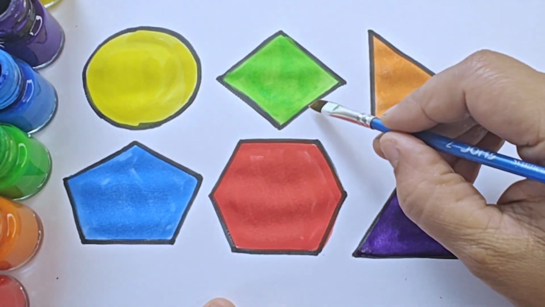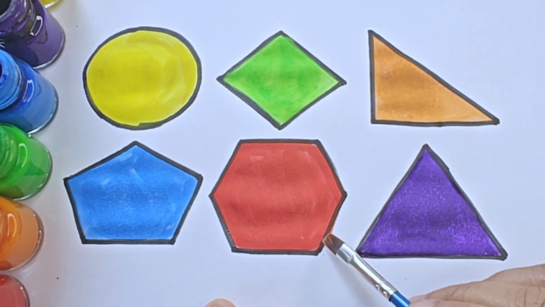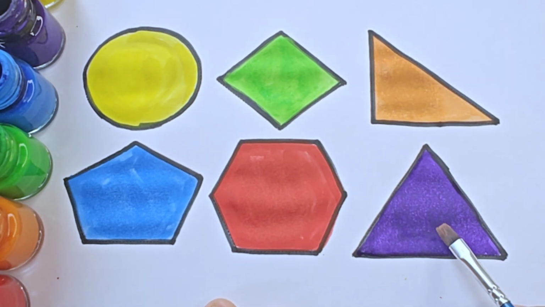Circle, yellow color. Rhombus or diamond, green color. Right triangle, orange color. Pentagon, blue color. Hexagon, red color. Equilateral triangle, violet color.